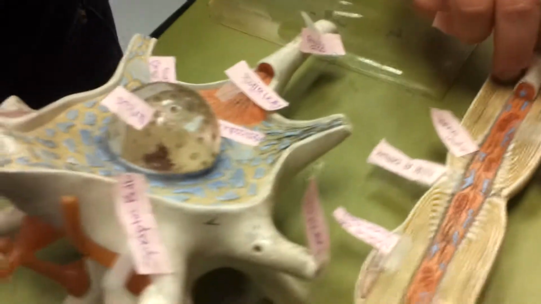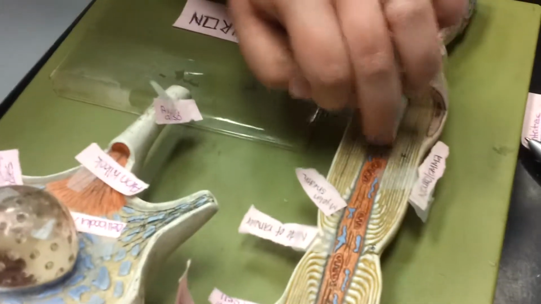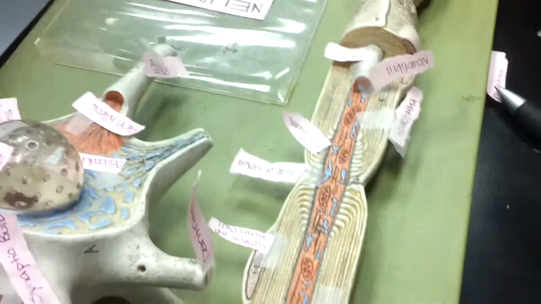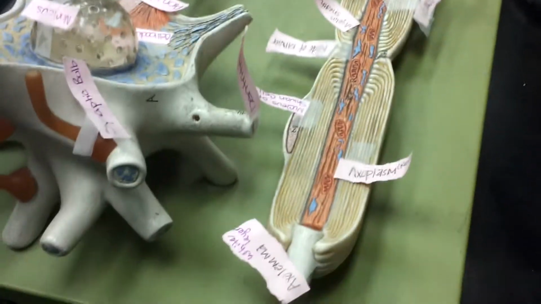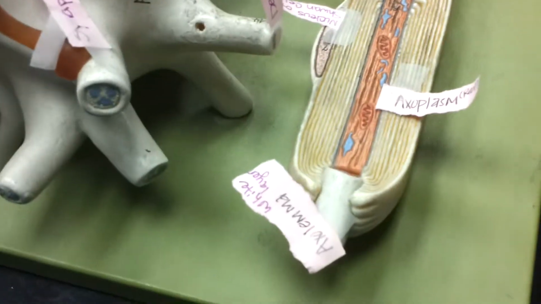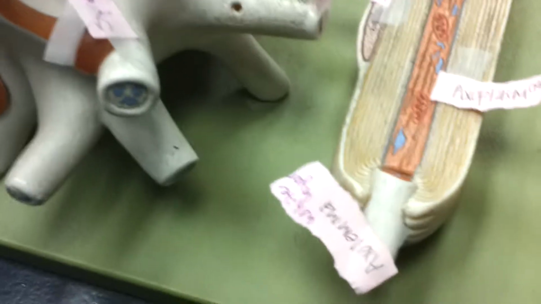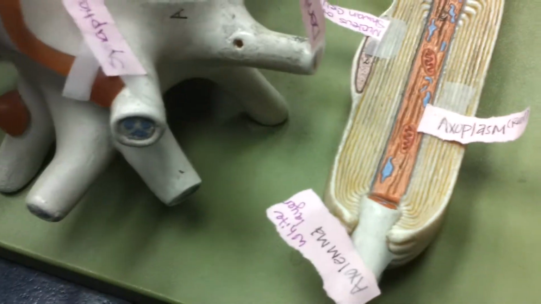The axoplasm is the red part, and the axolemma is around the red part. The neurofibril is the little bunches, the little balls and stuff, like the fibers on the inside. So the neurofibril runs through the plasm. Right. Okay. And we'll move on to the other model. Plexus and enlargement.